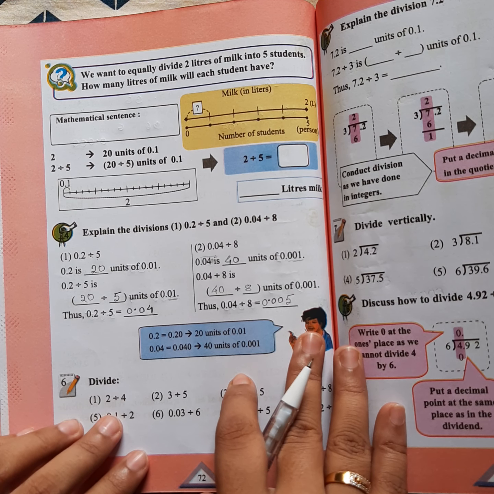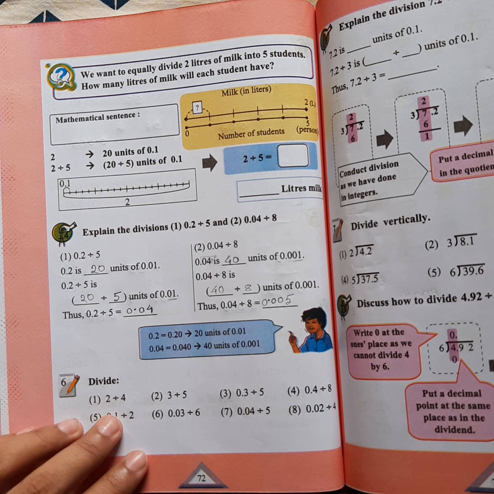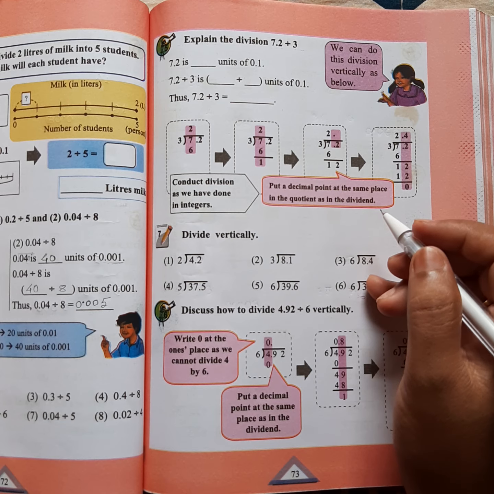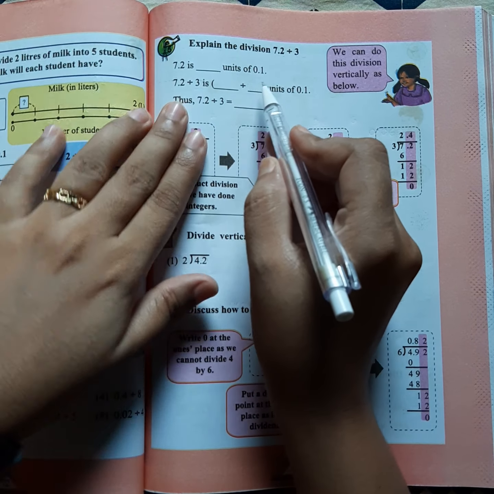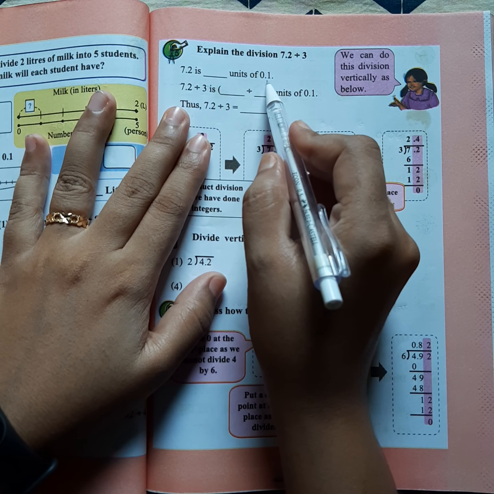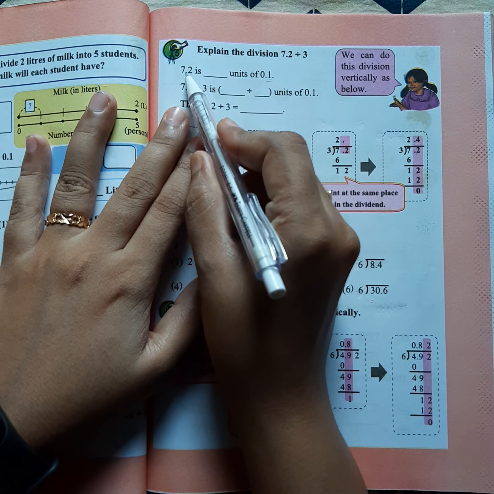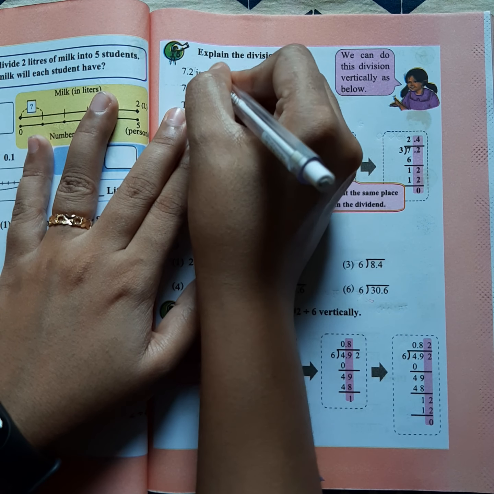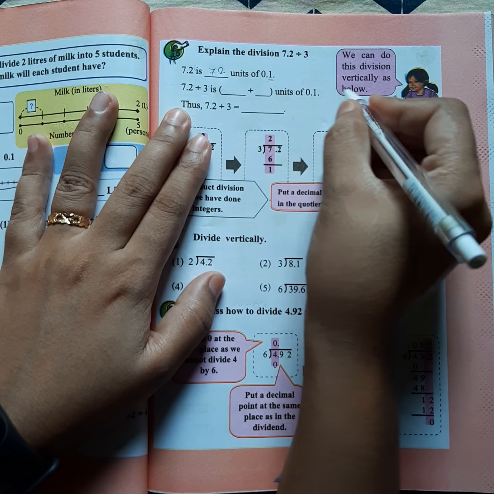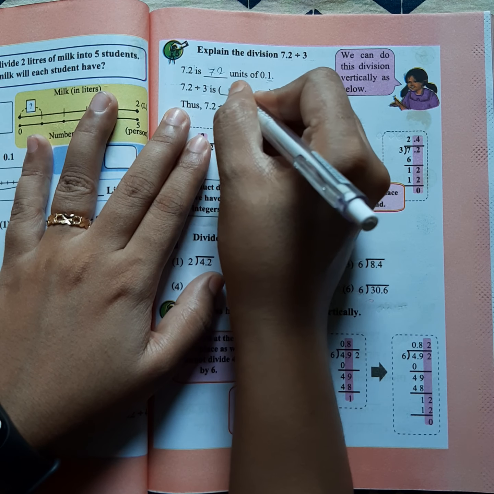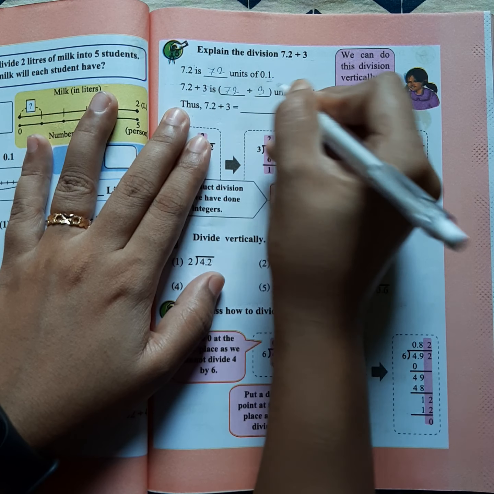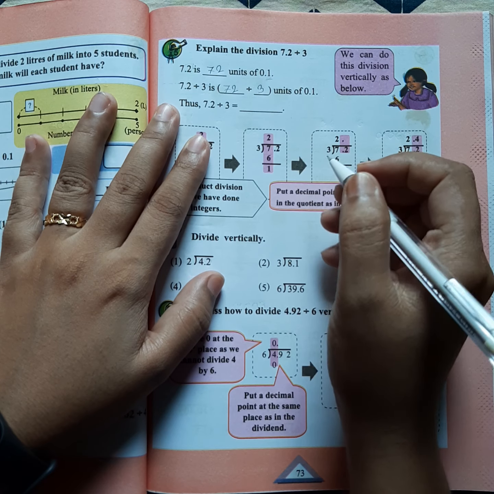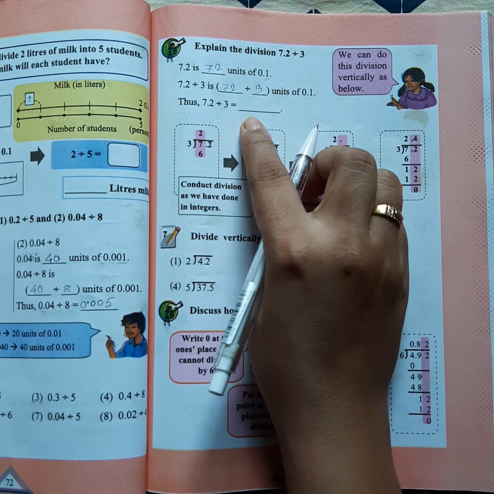There is another math on page 73. Should I do it? What do you say? Okay, let's do it. It is actually a little bit big, it doesn't matter. There is only 1 digit. We need to move the decimal after 1 digit, so it will become 72. There are 72 units of 0.1 over here. So 72 is actually divided by 3, and hopefully I will show you more when we are using that division.